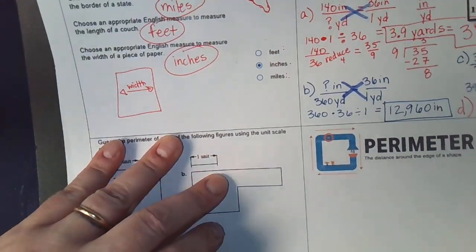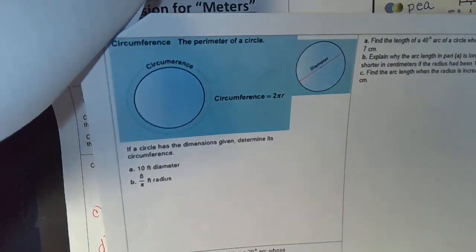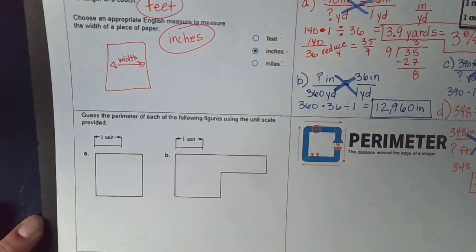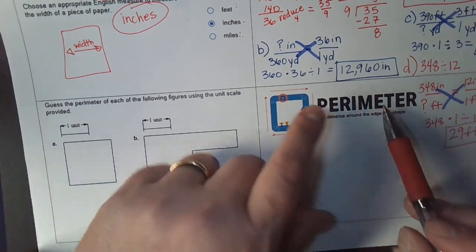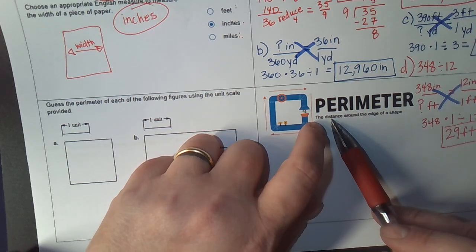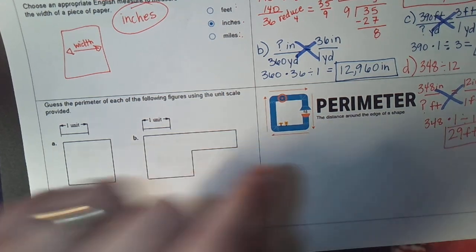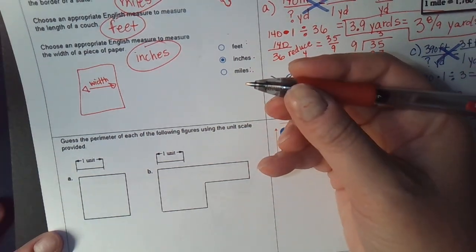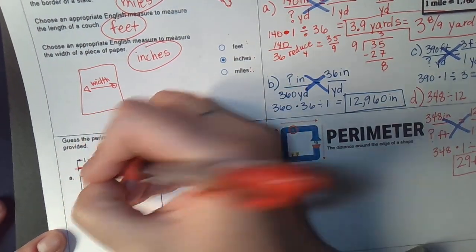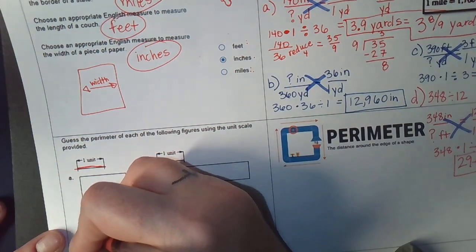Okay. Last bit of this before we move on to circles. It says, guess the perimeter of each of the following figures using the unit scale provided. Okay, and over here on the right, it says perimeter is the distance around the edge of the shape. Okay, well, let's see here. This is 1, so maybe this is 1.